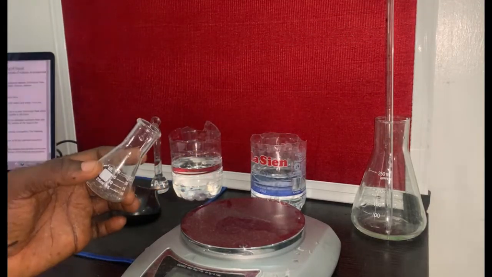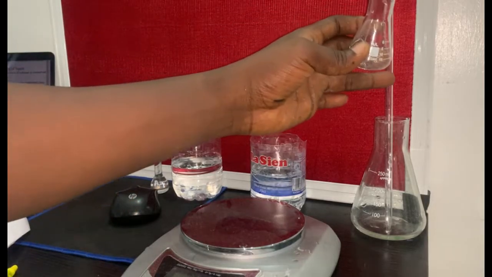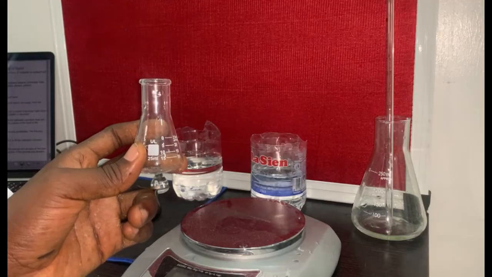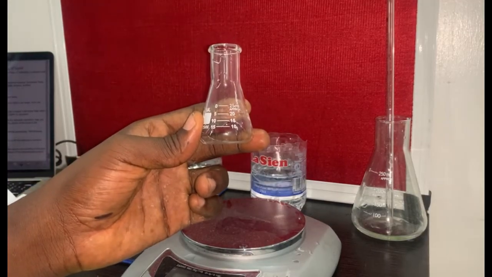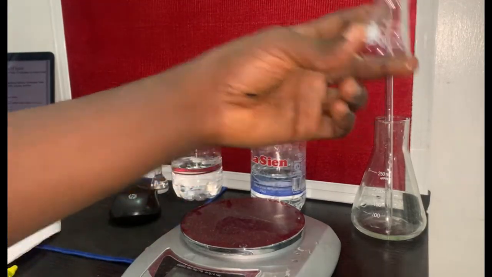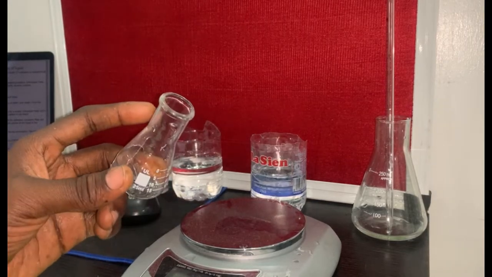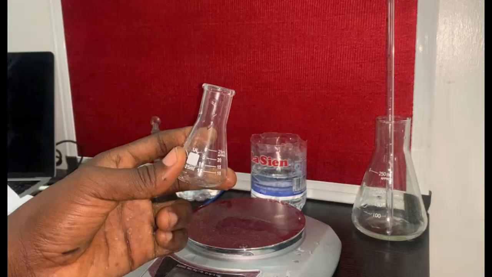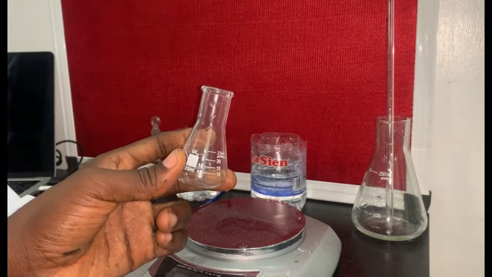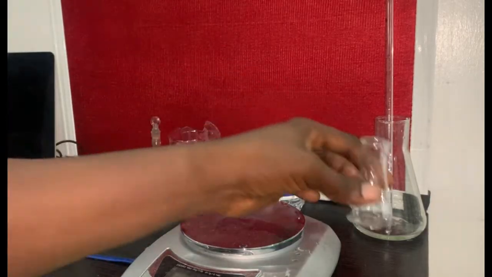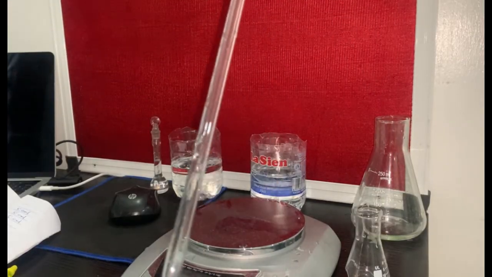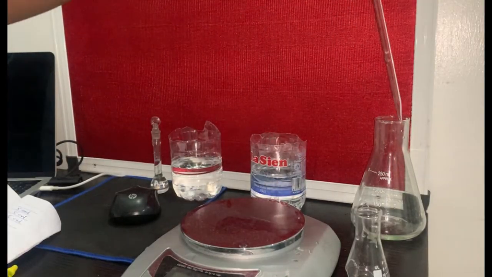So if I want to know the mass of the water this pipette delivered, I'll say 26.52, which is the mass of this flask when it is filled with 5 ml of this, minus the mass of this when it is empty, which is 21.52. That will give us 5 grams. So it simply means that the mass of water delivered by one of this is 5 grams.